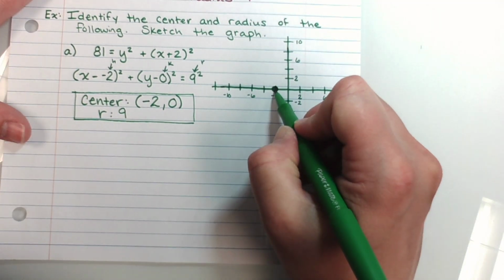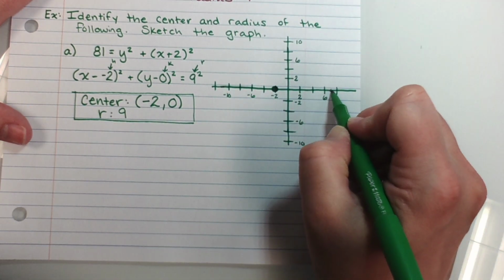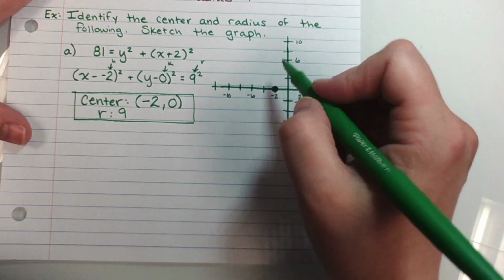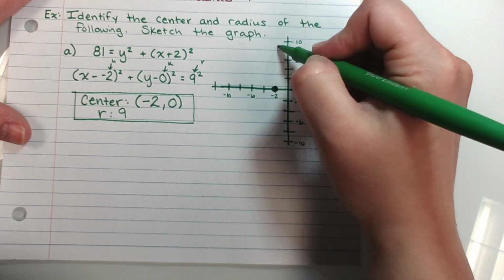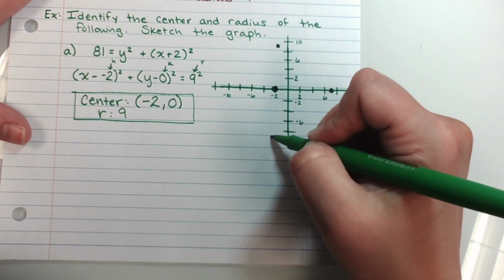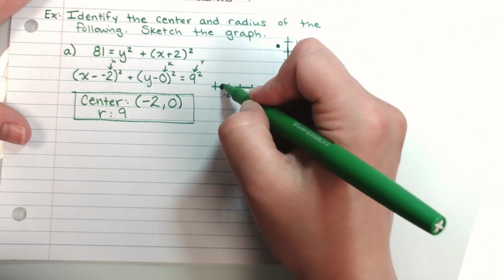To the right from negative 2, 0, a distance of 9 away from negative 2, I get a positive 7. From negative 2, 0 going up, I'm at negative 2, 9. Down, I'm at negative 2, negative 9. To the left, I'm at negative 11, 0.